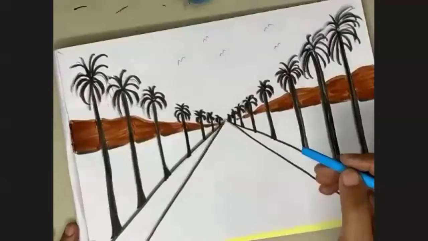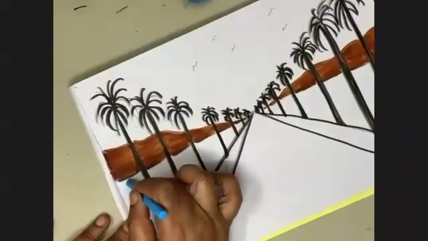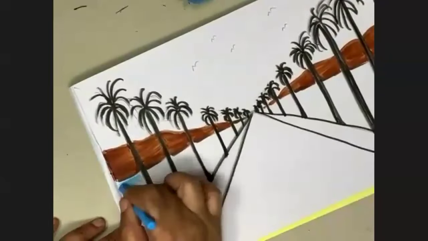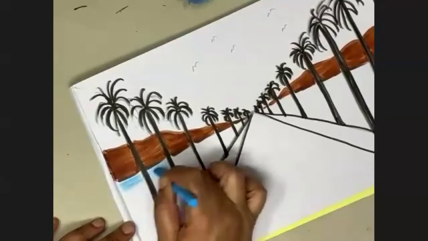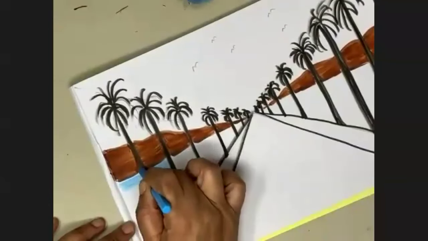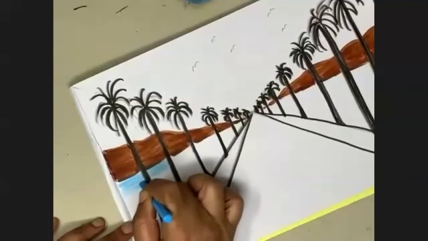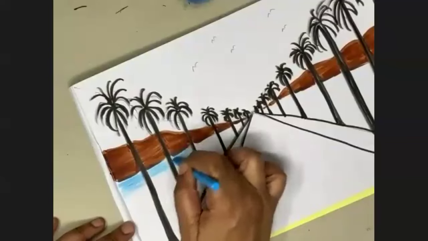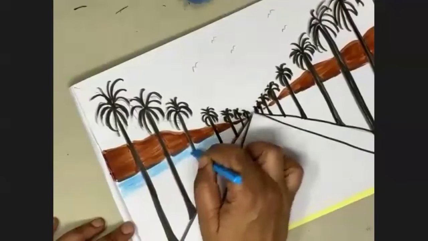Now you will take sky blue color. Come on, take your sky blue color and start moving in one direction. Okay, here we want to show water. So if you want to show water, you can go for green, blue. And if you don't want to show water, then you can go for green color also. If you want to show green farms, you can go for that also.